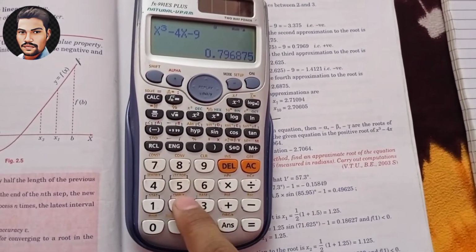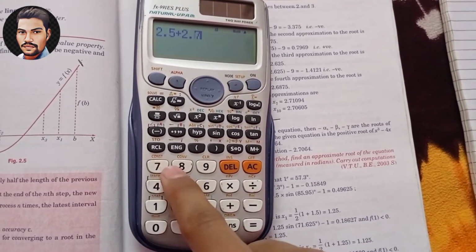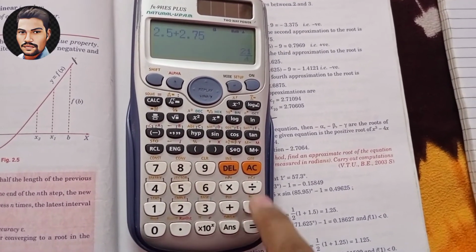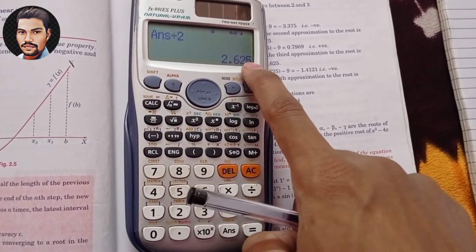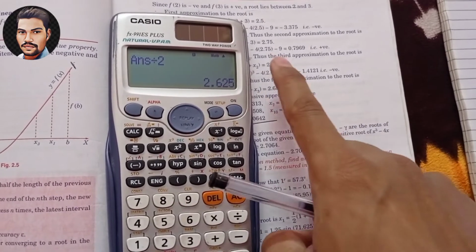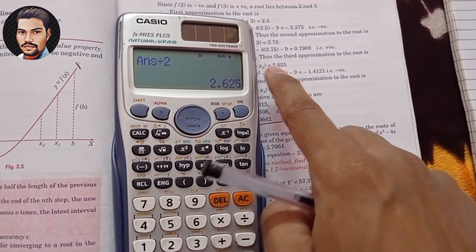So just add them. 2.5 plus 2.75, equal, divided by 2. See, this is your next x value. See here, 2.625. Now put this value into your equation.